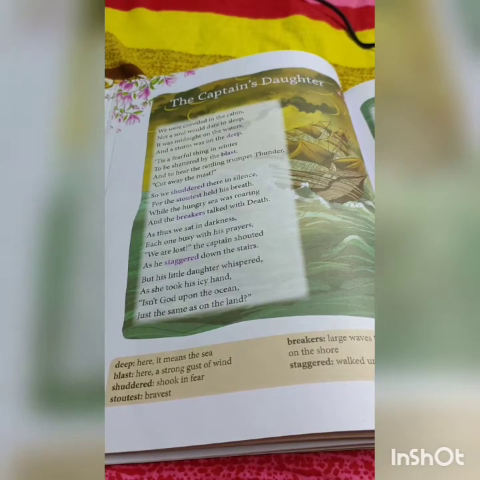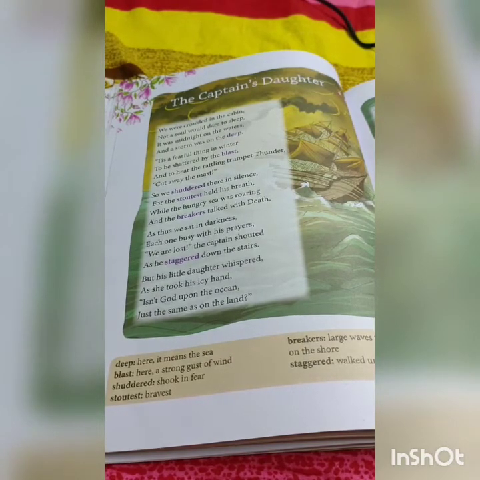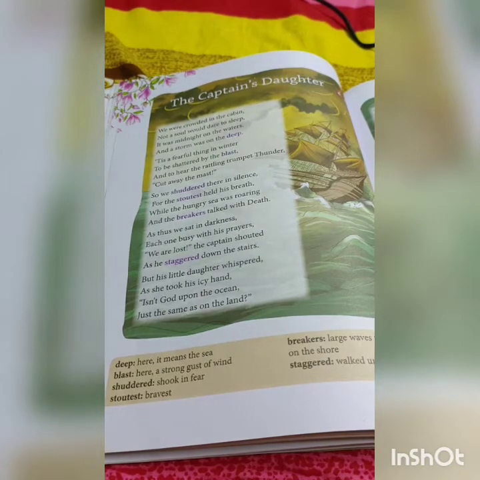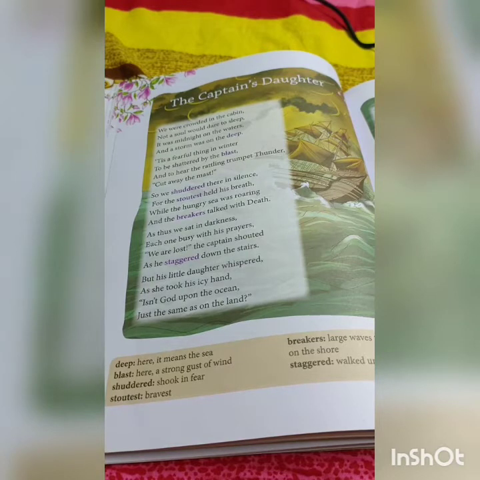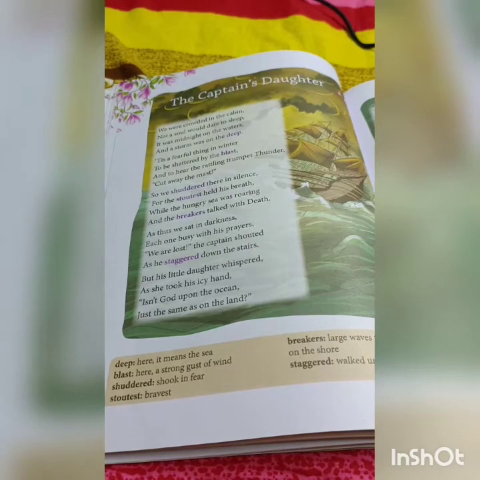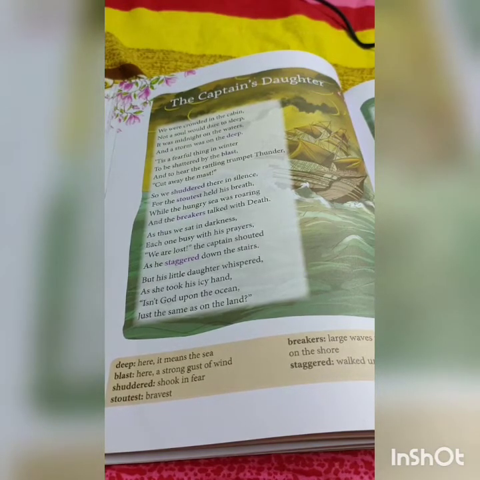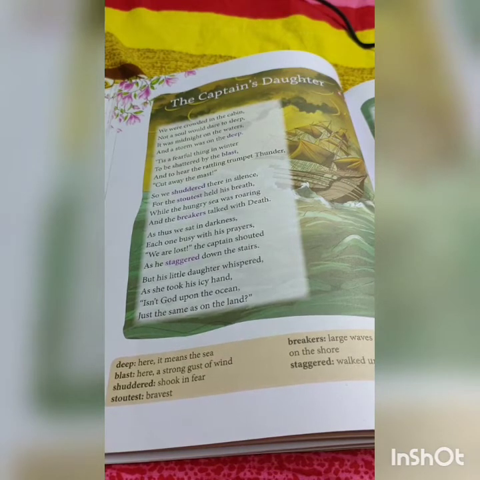It was midnight on the waters and a storm was on the deep. So it was midnight. Now, students, you must be knowing which time is midnight. It is after 12 at night. So it was midnight on the waters, meaning as they are passing through water, the ship can only pass through water, isn't it? So on the waters, the timing was midnight.